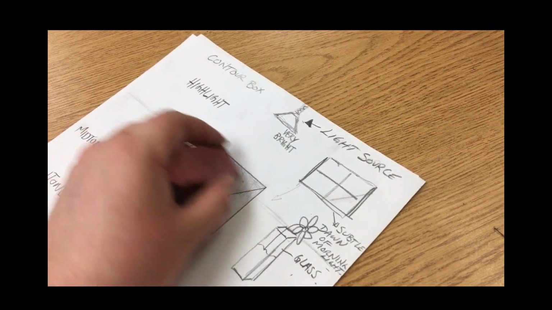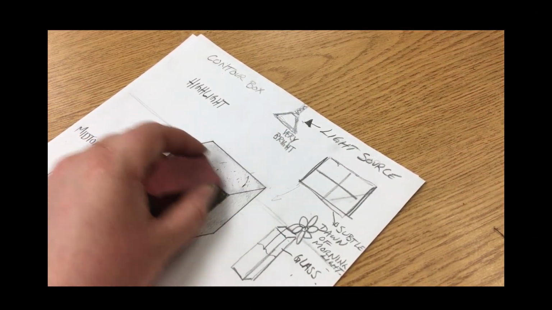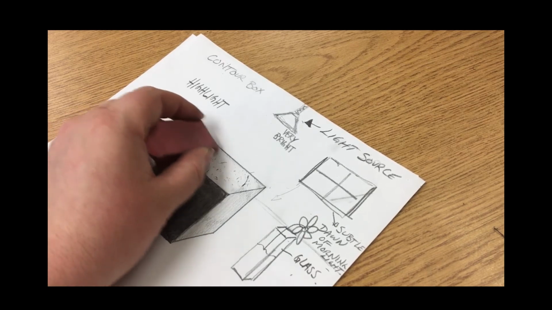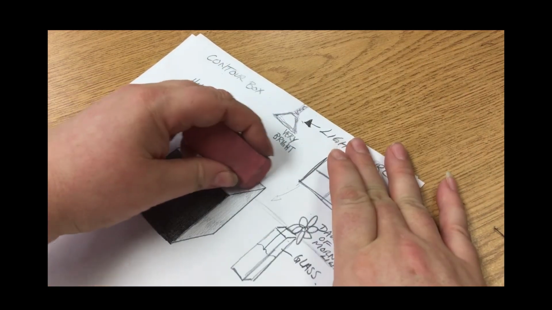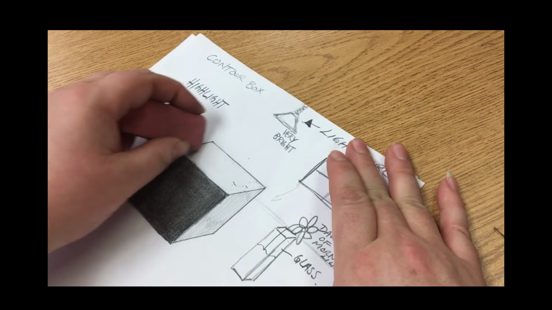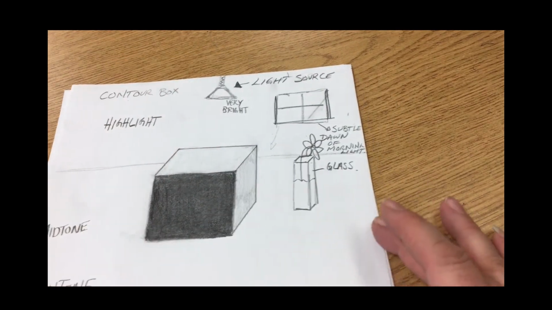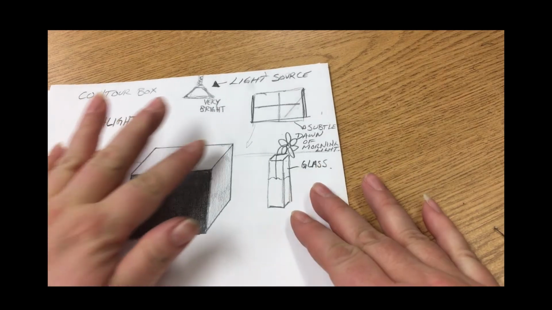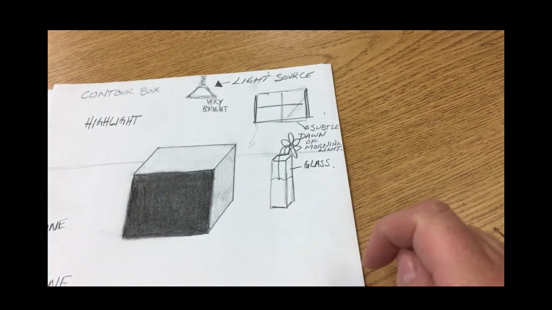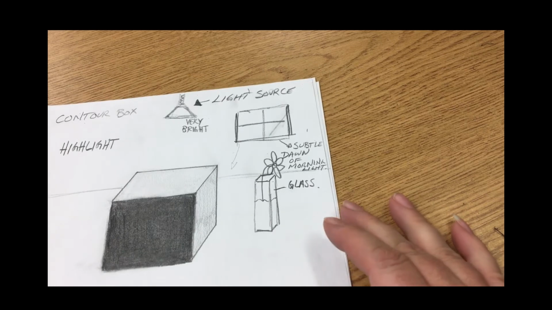You can take an eraser or a kneaded eraser to remove all the midtone value that you placed on the top. The reason why we want to erase it and not just keep it right off the bat is because we want it to look as though it once had a color or a value, and now because of the light, it is brighter, so the value is removed.